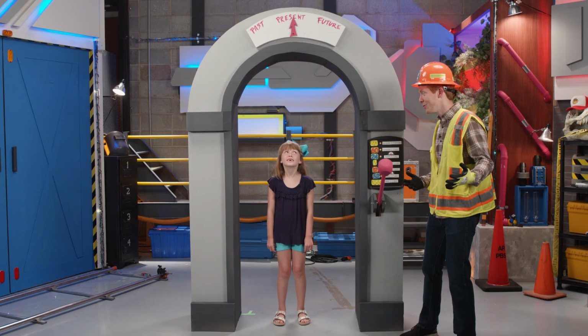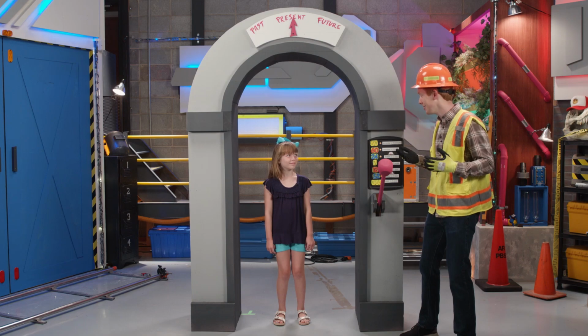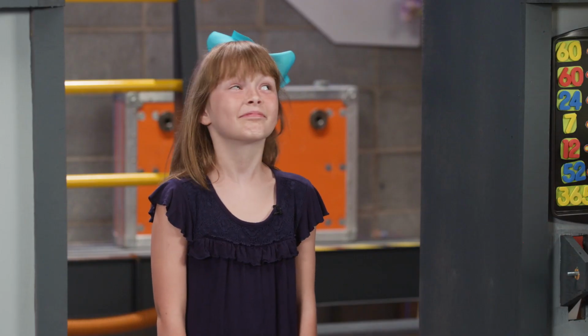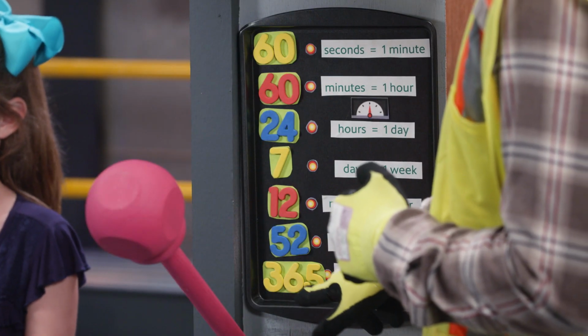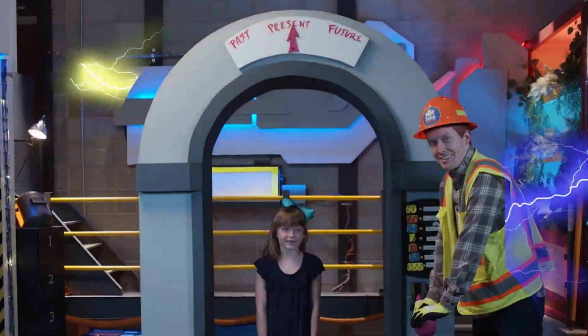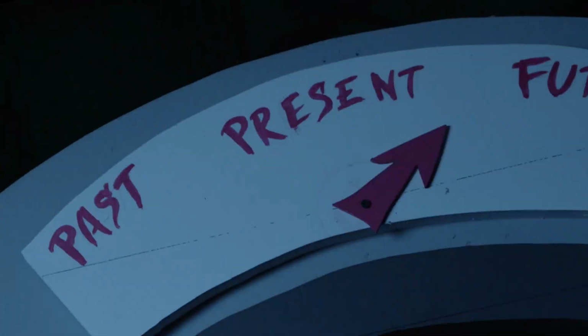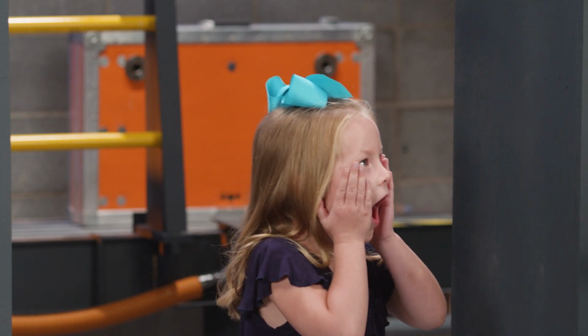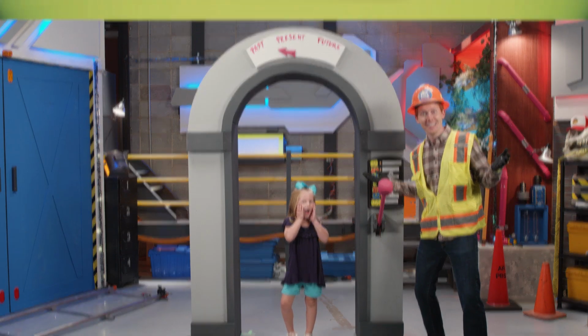All right, Chloe, we've got our control panel working. Hopefully. Let's test it out and see. You ready? 12 months, 52 weeks, 365 days. Go! Chloe? Is that you? It works!